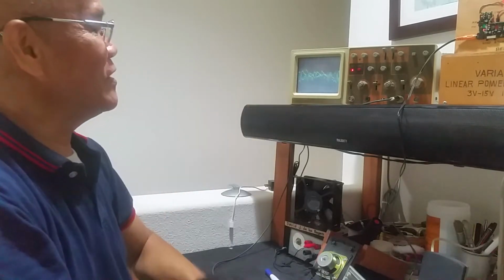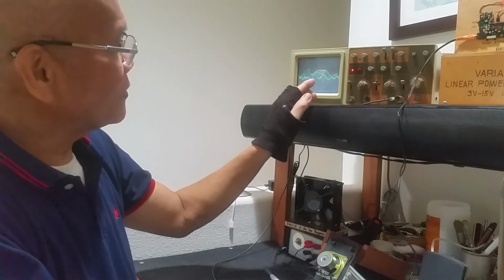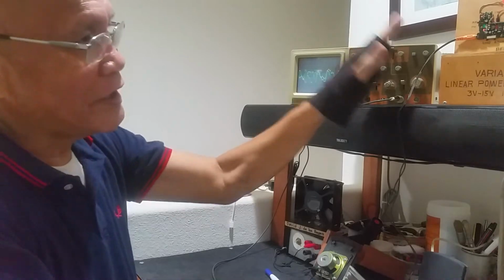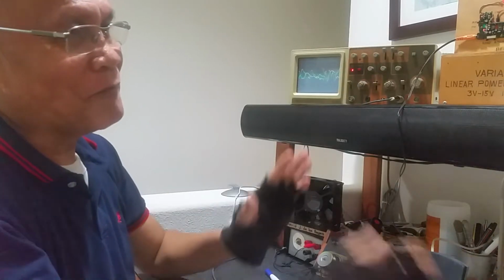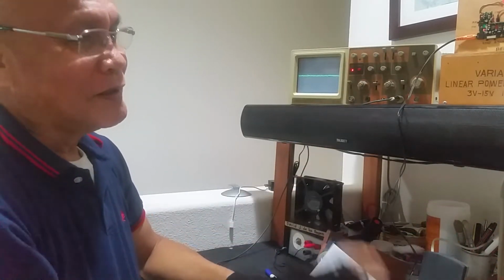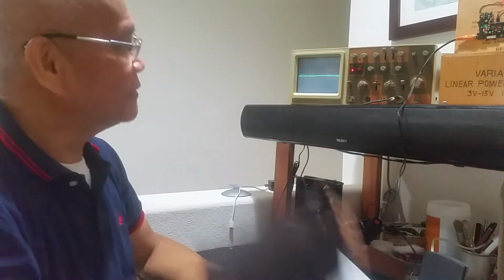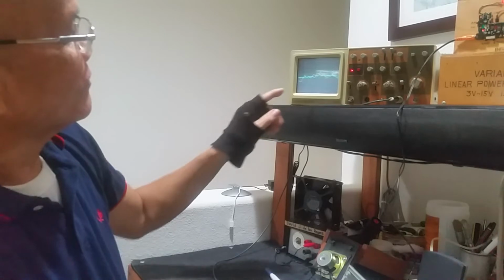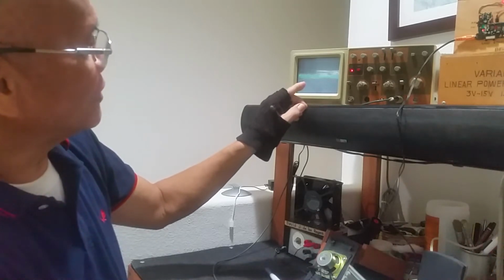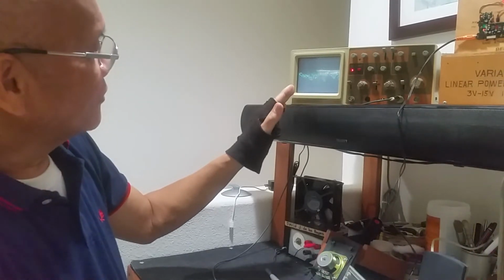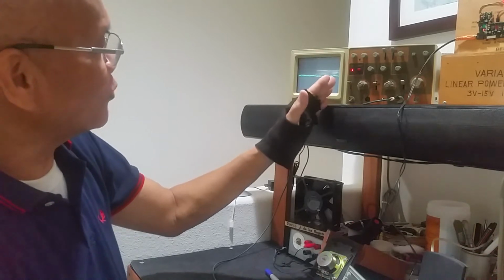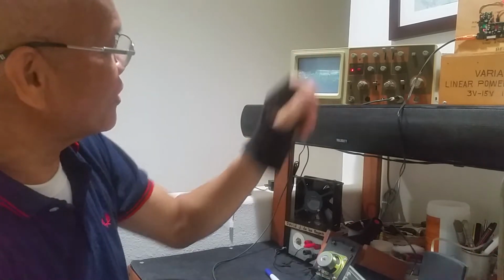So that's the sound for audio on an AM receiver. AM, amplitude modulation. The amplitude is the one that varies, but the frequency is constant. You see how the amplitude varies? There are some big ones, there are some small ones, but the frequency is the same.